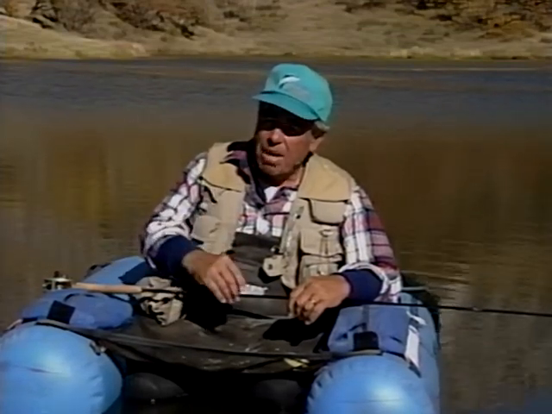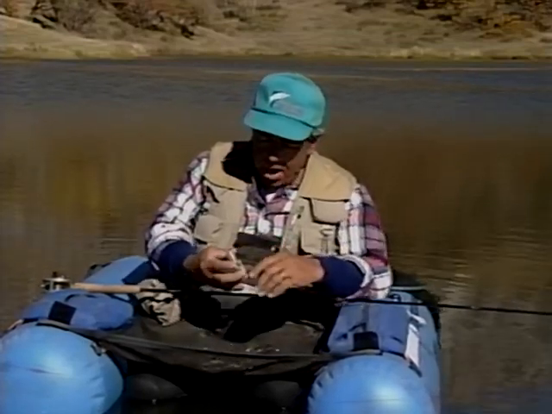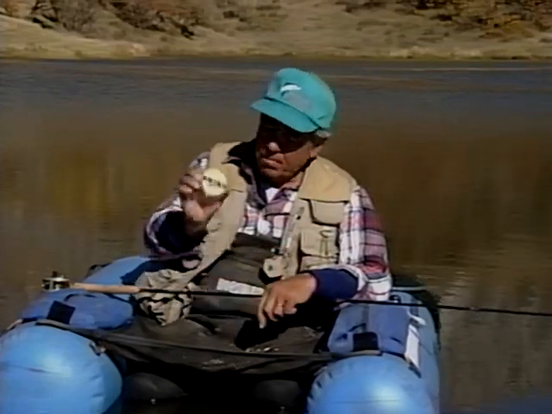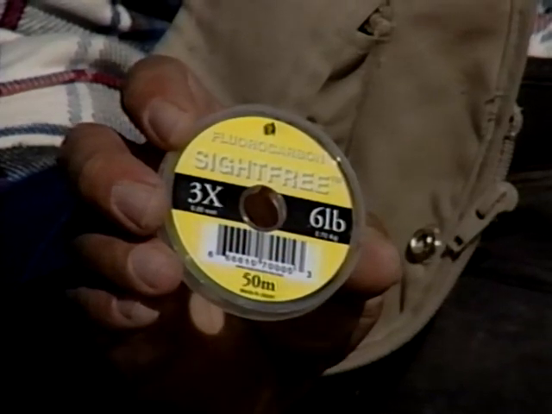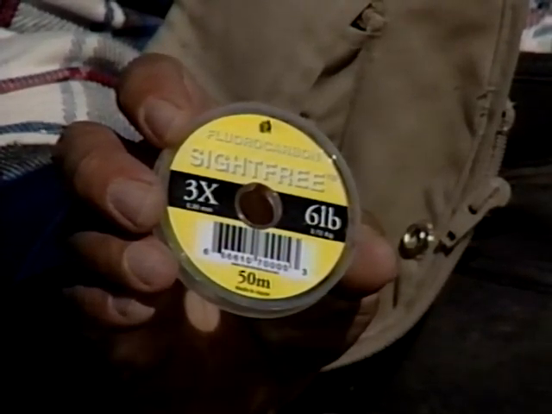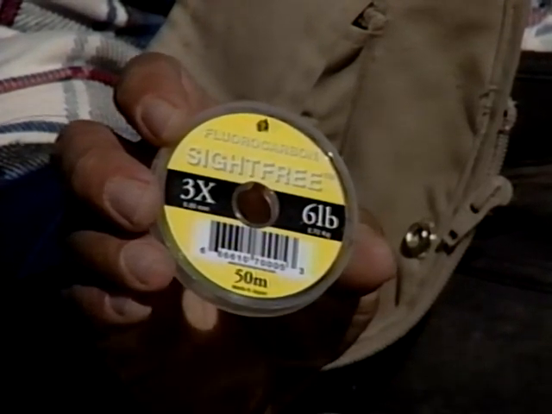So I learned a long time ago there is a difference. And the product that I use, and I don't have any qualms in recommending these guys, this is mainstream. This is what they call their site-free product, and it's fluorocarbon tippet. Because of it, fluorocarbon is not as strong as monofilament when you tie your knots, but I'm going to show you a knot in just a second that I use with this.